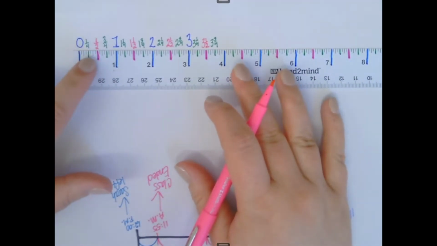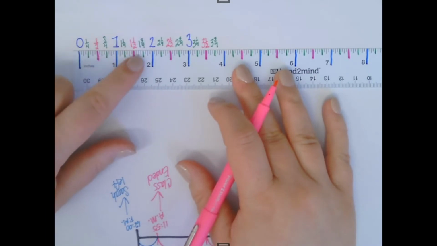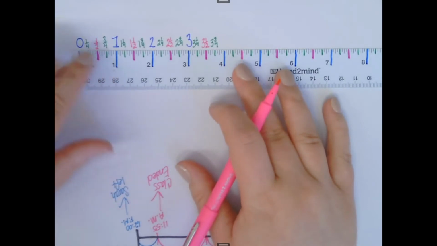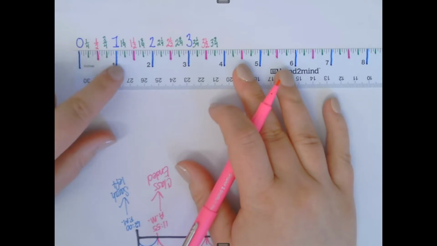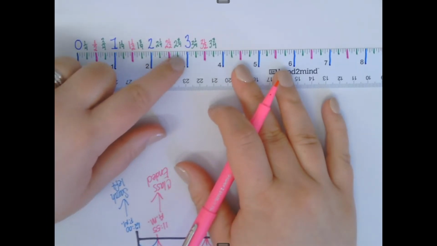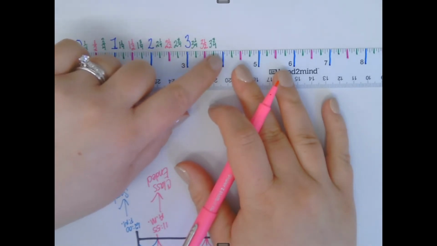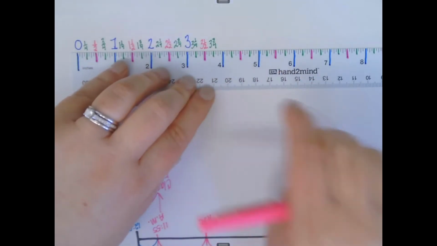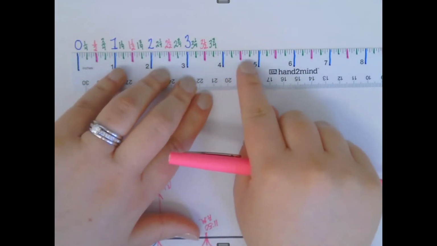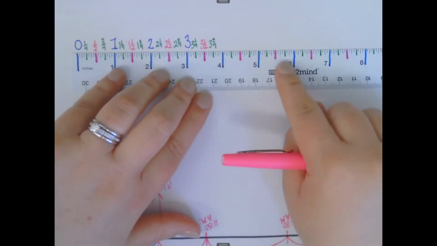So you either have a whole number or you have a fraction in a fourth or a fraction with a half, okay? So I have 0, 1/4, 1/2, 3/4, 1. 1 and 1/4, 1 and 1/2, 1 and 3/4, 2. 2 and 1/4, 2.5, 2 and 3/4, 3. 3 and 1/4, 3.5, 3 and 3/4, 4. And you can keep going. 4 and 1/4, 4.5, 4 and 3/4, 5. 5 and 1/4, 5.5, 5 and 3/4, 6.